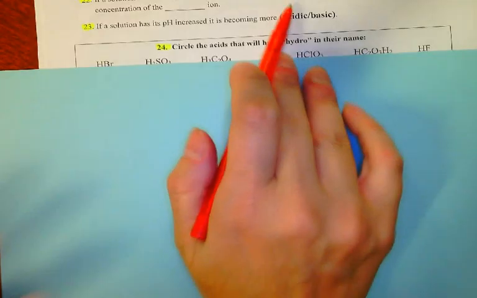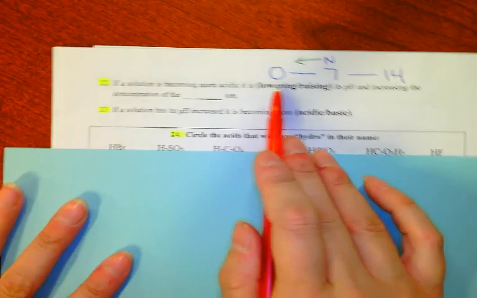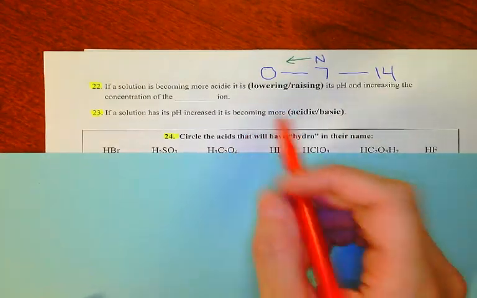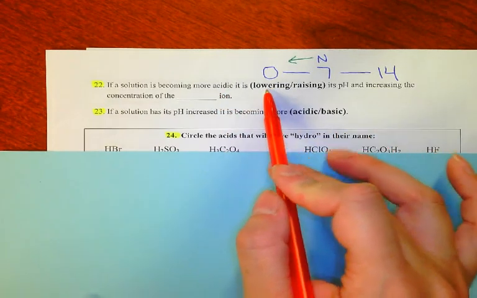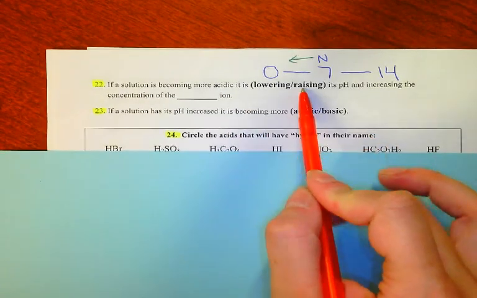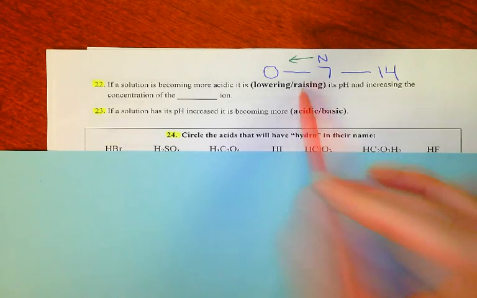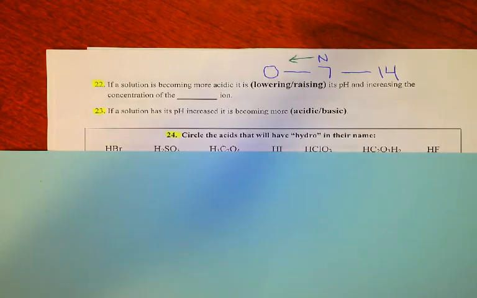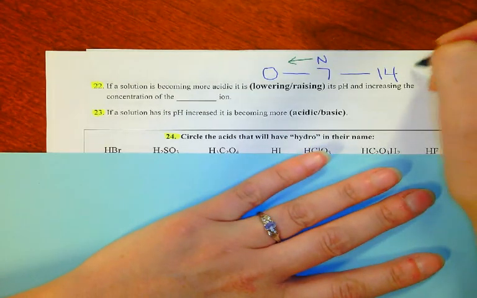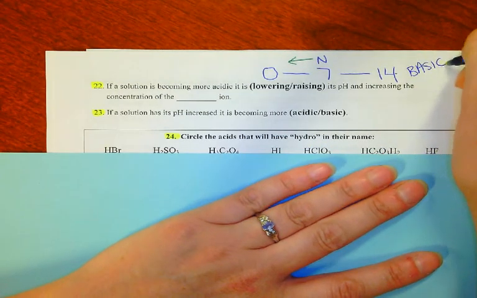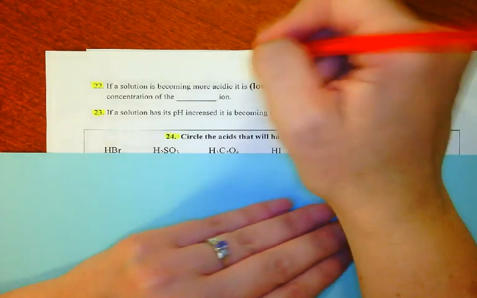All right. So for page 3, this is a concept that students struggle with sometimes. It says a solution is becoming more acidic. So does that mean it's a lower pH or you're raising the pH? If you're more acidic, we said big, bitter, blue base. So the bigger the pH is, the more basic; the lower the pH, the more acidic it is.